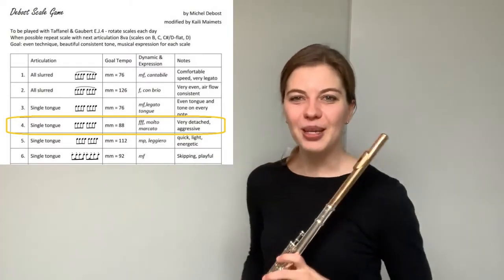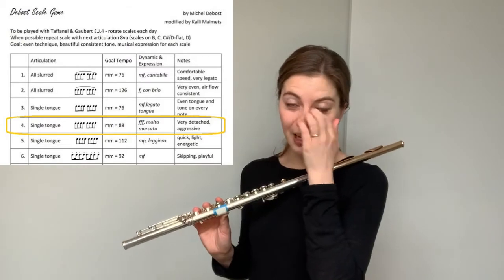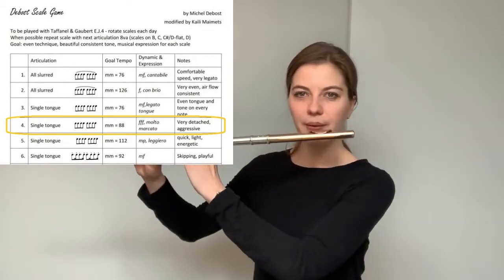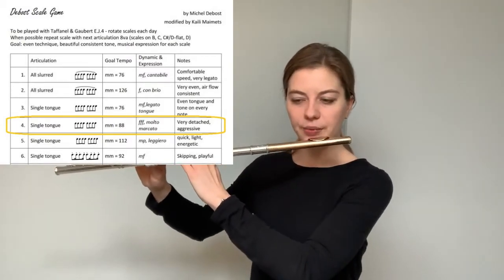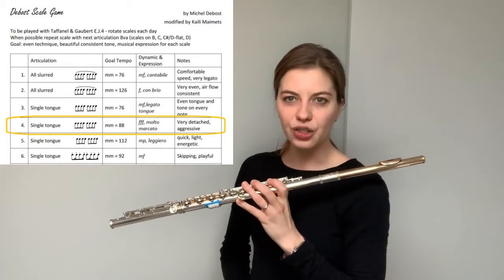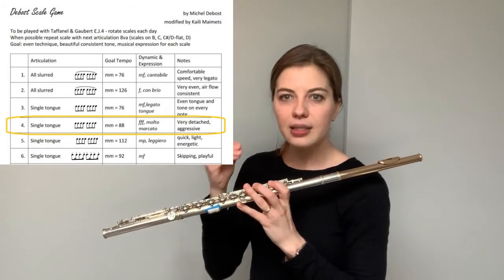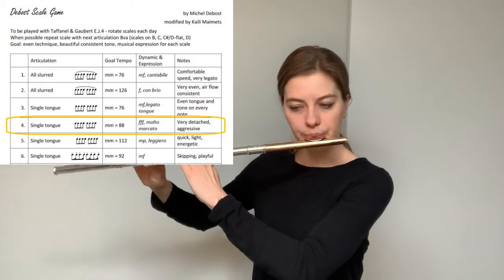So we're going to do F major with this very loud, very articulated, short articulation. Now, for this, you need to really engage your diaphragm and lots of front articulation.